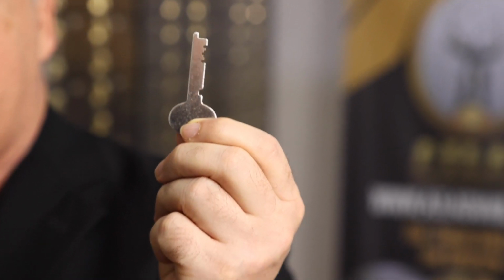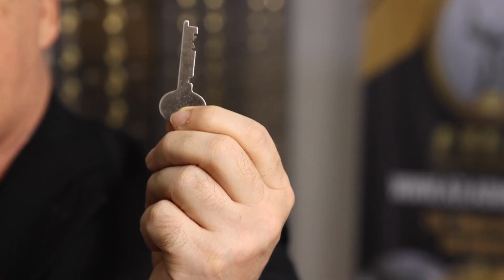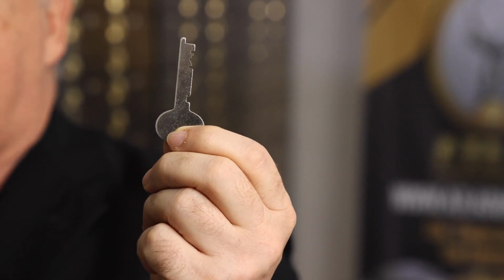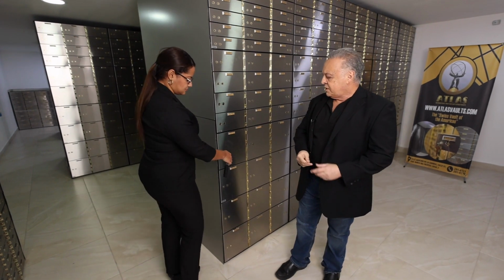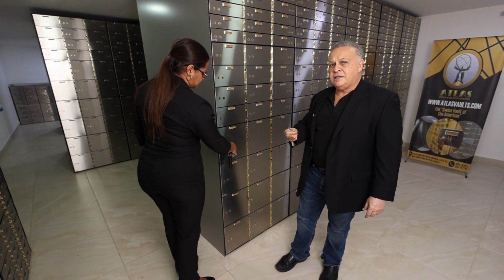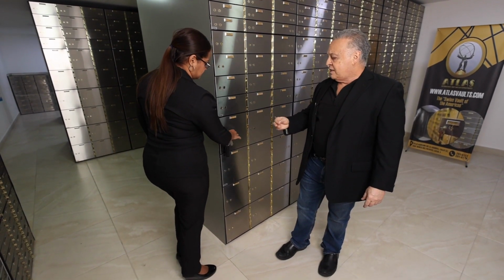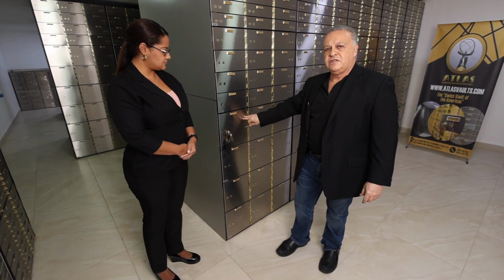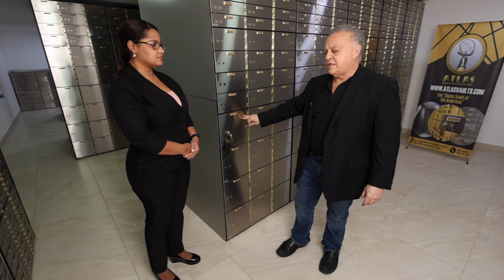This is Lucia Malariaga, the general manager of Atlas, and she has one key, the vault key for the actual vault. No one can open it with just that one key. Lucia, would you please? If you are the client and you come in and you pay for your vault, this is your storage. This is one example.